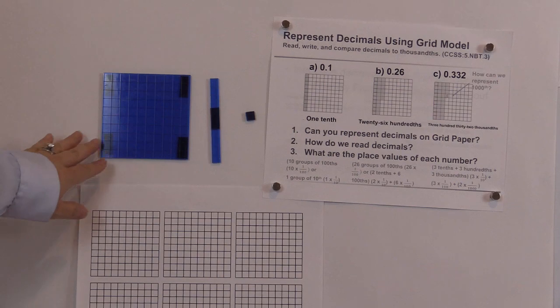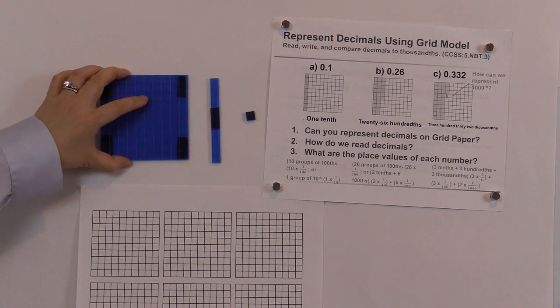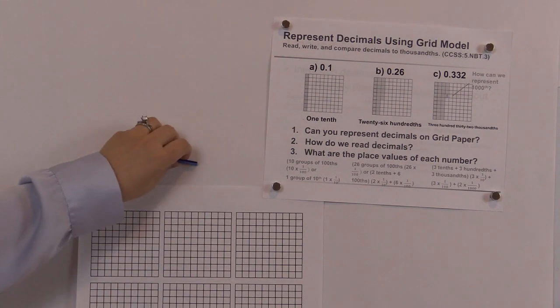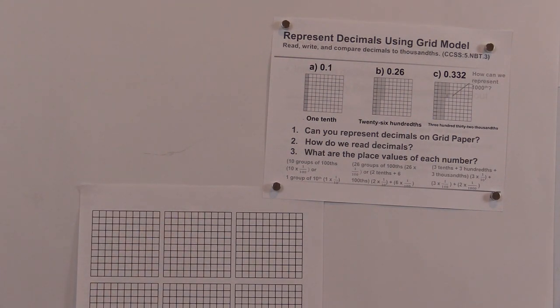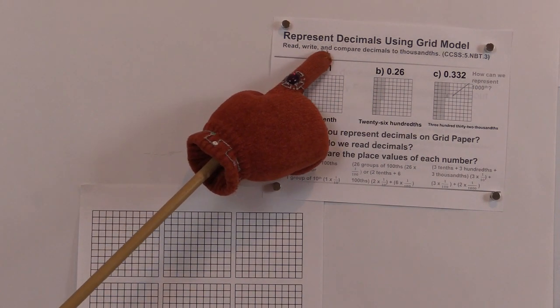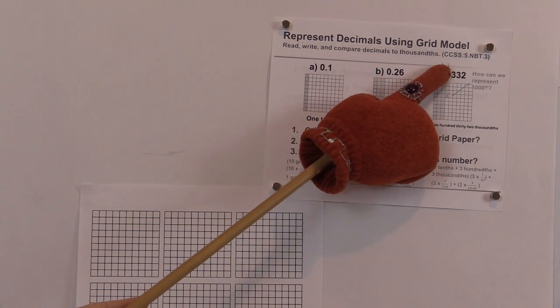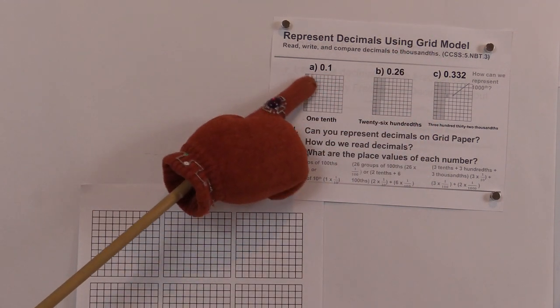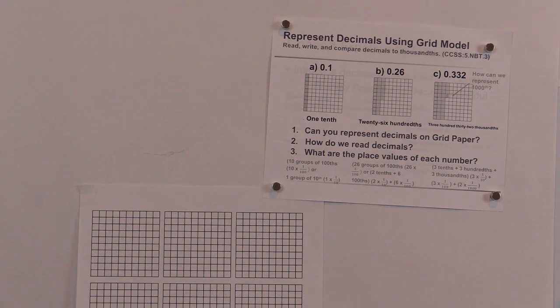So remember the relationship here: you have 10 times smaller and 10 times bigger. We are going to practice here. I want to represent 1/10, and this is how we read it. The standard says read, write, and compare decimals to thousandths. That's the 5th grade standard. So what does 1/10 mean? In fractions, 1/10 means we have 10 equal pieces and one of them represents 1/10, right? So 1/10 is this.